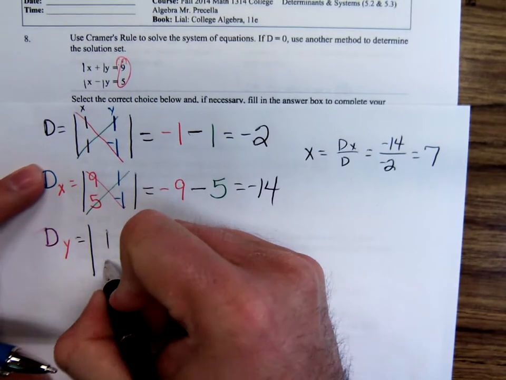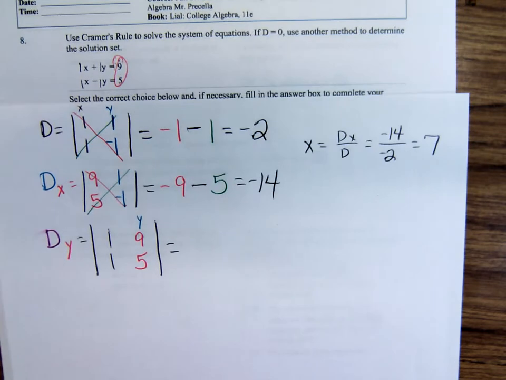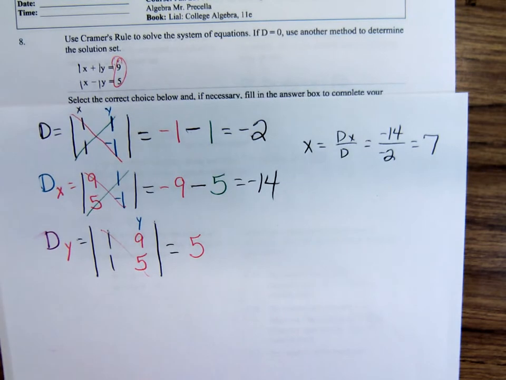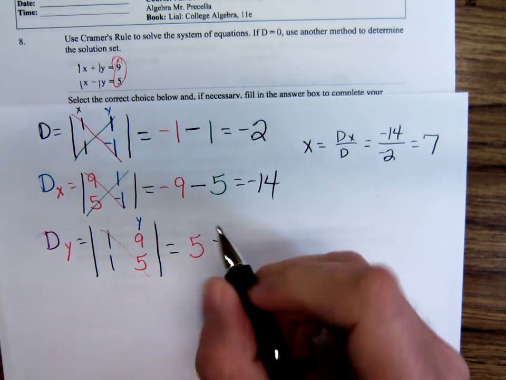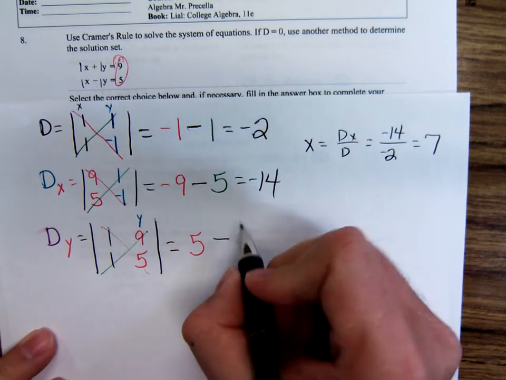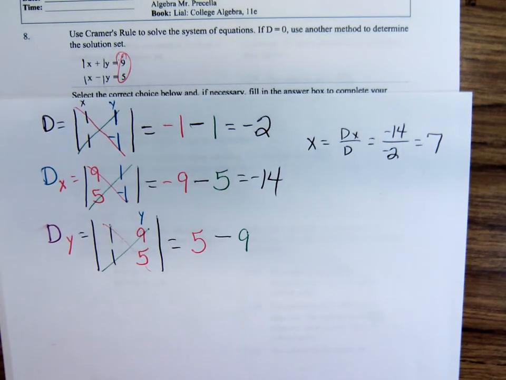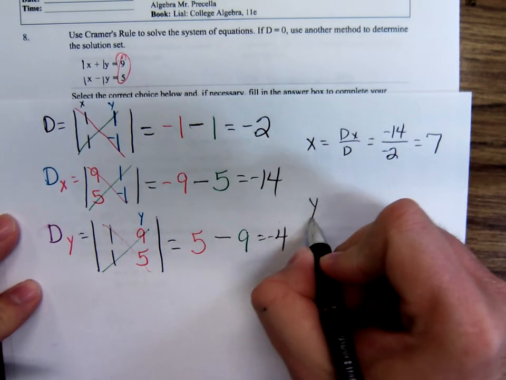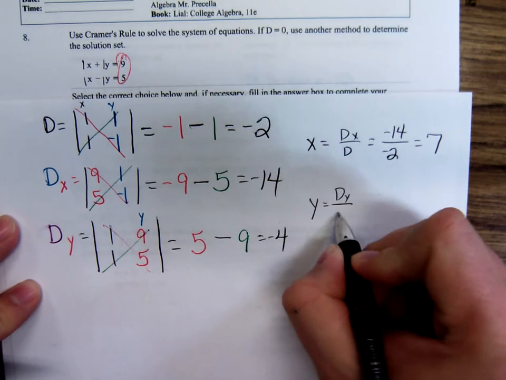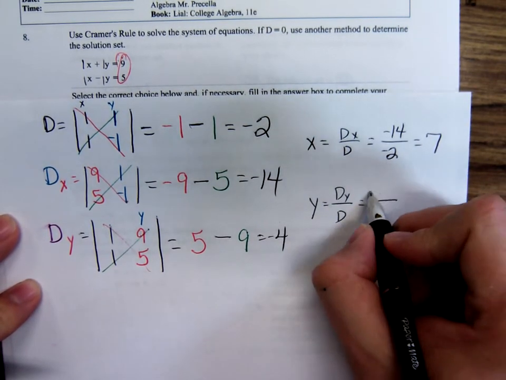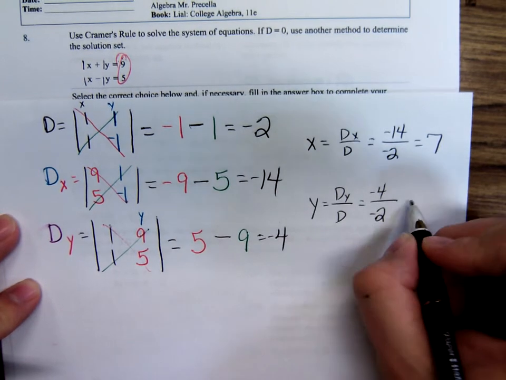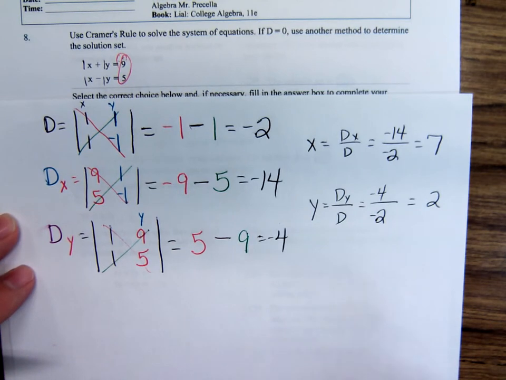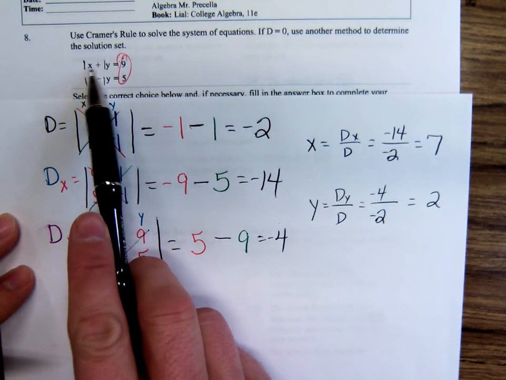1 and 1. Now let's do the little crisscross. We have 5. When I do this crisscross, I'm multiplying those diagonals. Minus 9. 5 minus 9 is what? A negative 4. So what's y going to be? y is dy over d. So negative 4 over negative 2. It's a positive 2.